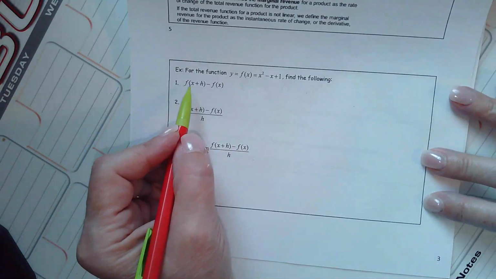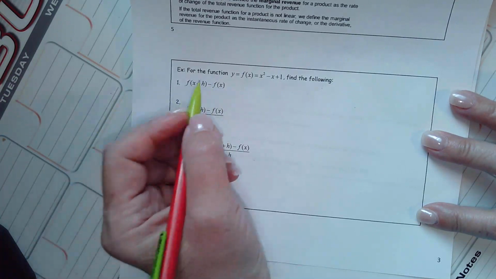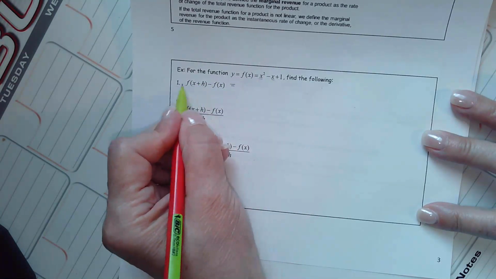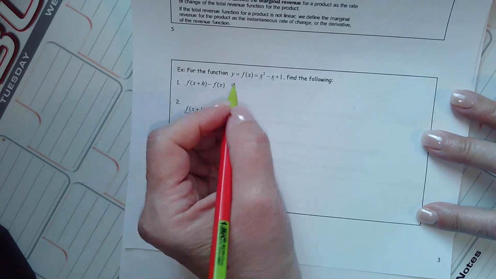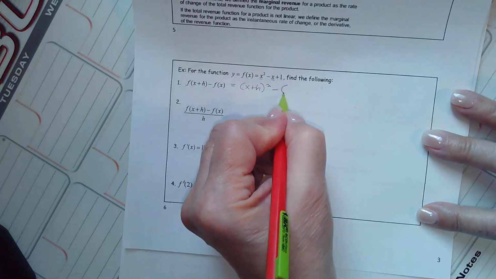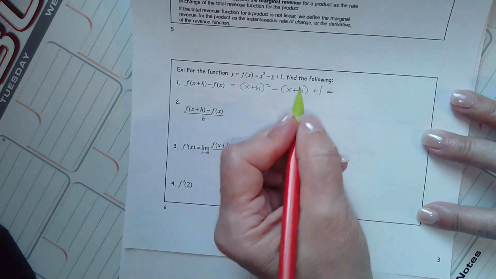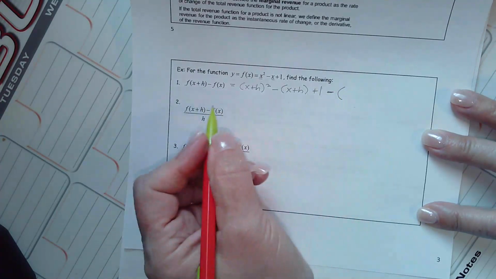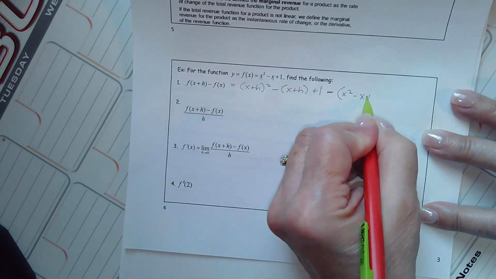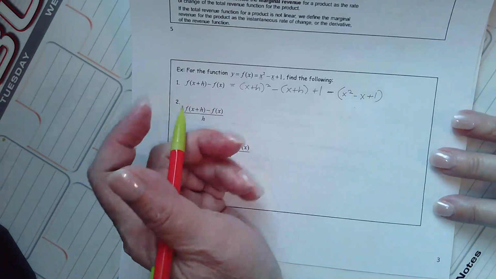All right. So first thing we want is f of x plus h minus f of x. Well, that's nothing more than going to this, and every place that I see x, the first time through, I have to put in the quantity x plus h. So that's going to be x plus h, quantity squared, minus the quantity x plus h plus 1, minus what f of x is. But I'm subtracting all of this, so you'll notice my parentheses are necessary here. x squared minus x plus 1. Don't try to be a hero and do a bunch of this in your head. It will come back to bite you, I promise.